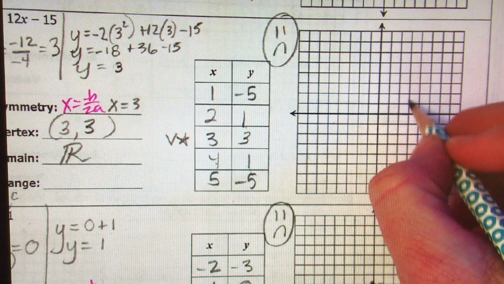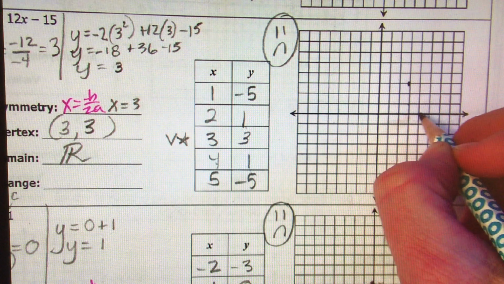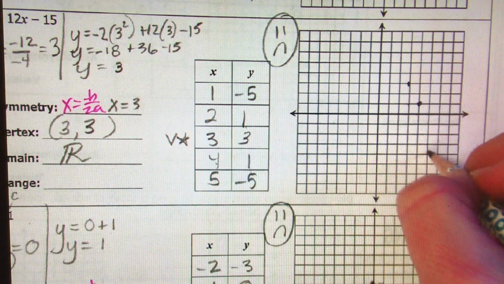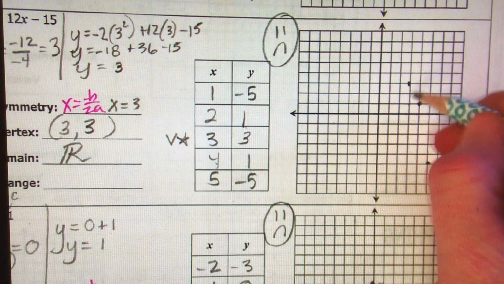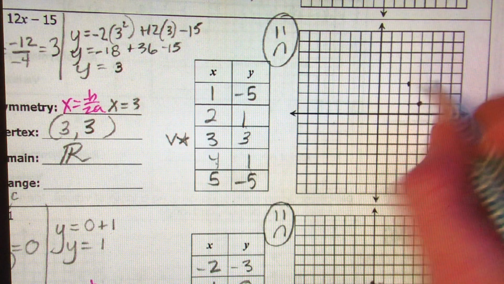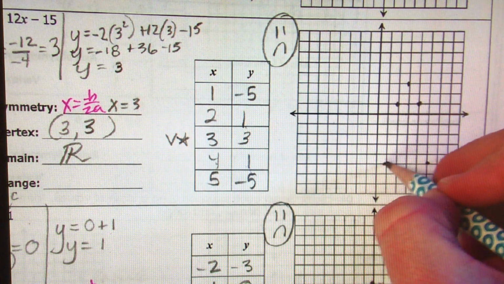I have 3, 1, 2, 3. So that's where I should start. I've got 4 and up 1. I've got 5 and 1, 2, 3, 4, 5. I have 2 and up 1. Makes sense. And then I have 1 and down 5. Okay.